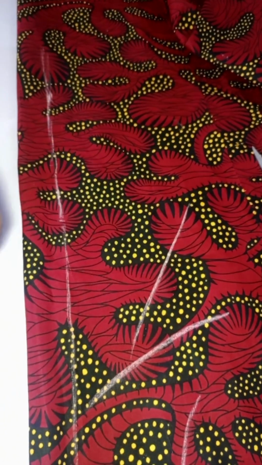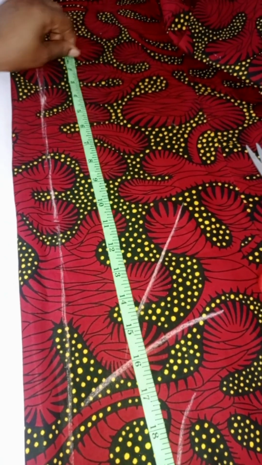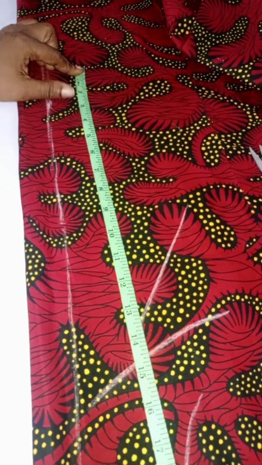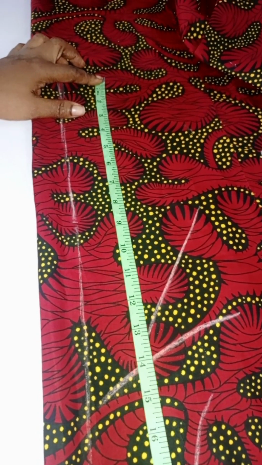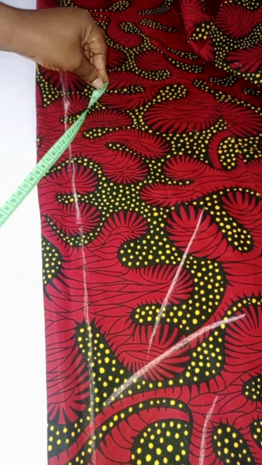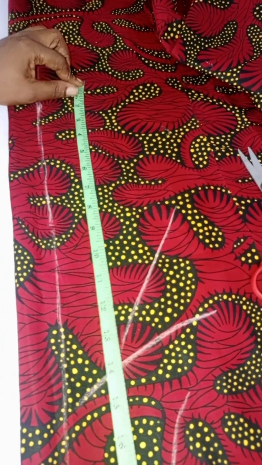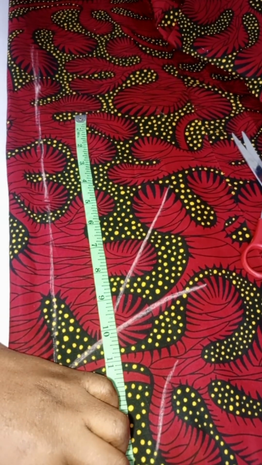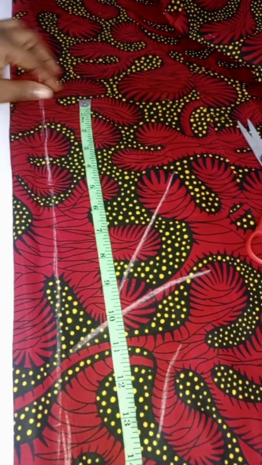After getting that, next will be to take the length of the jacket. His length is 17 inches. Because I'll be using a waistband, and the length of the band is about 2 inches, I'll be using 15 inches. So I'll be marking 15 inches here, but then I'll have to add a ½ inch joining allowance.